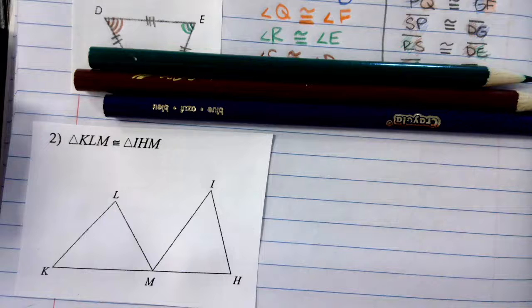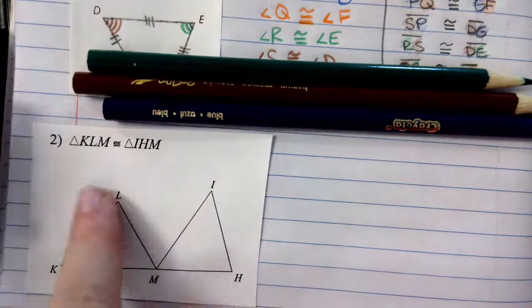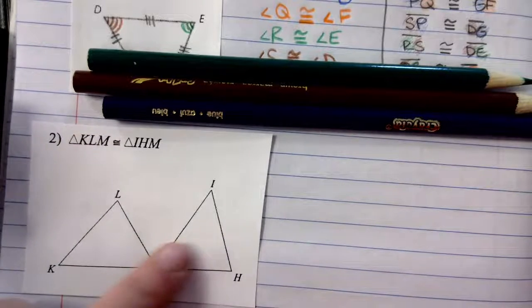Alright, so what we're going to do here is we're going to mark this up. We're going to show which angles are congruent, which sides are congruent to each other, based on our congruence statement. This is what's given to us. We're told these 2 triangles are congruent. They are, in fact, the exact same triangle.